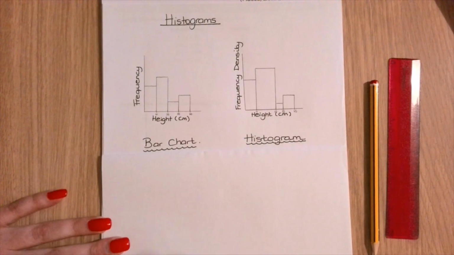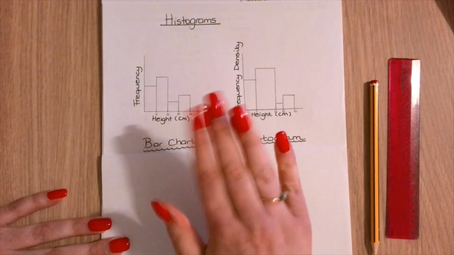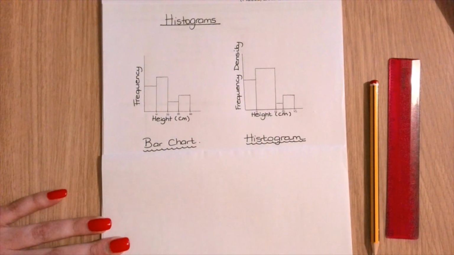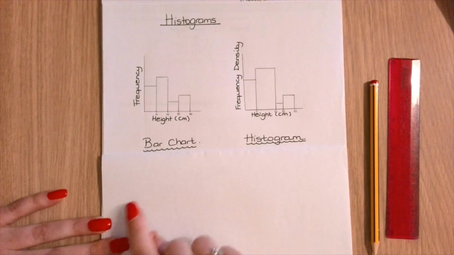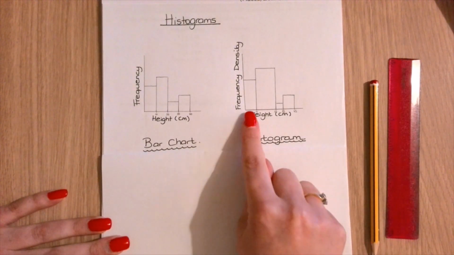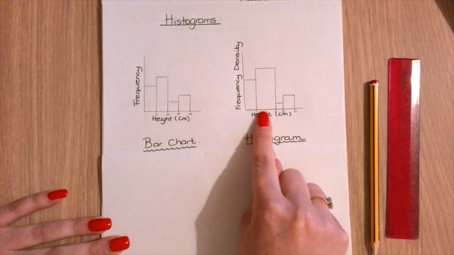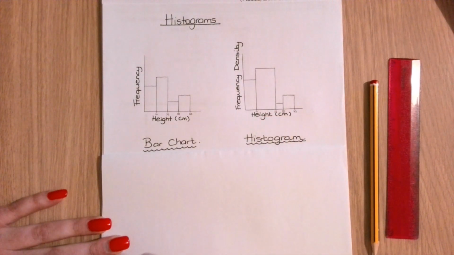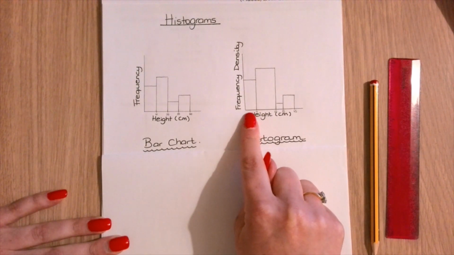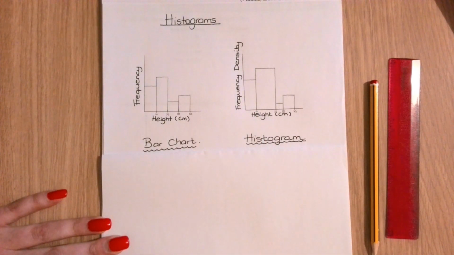also, apart from my vertical lines being slightly wonky because I did it on plain paper rather than on squared paper, you can see that the width of the bars are all different, whereas on a bar chart they are all uniform, and that's really important. The width of the bar on a histogram we call the class interval.